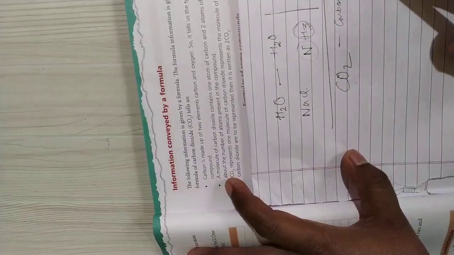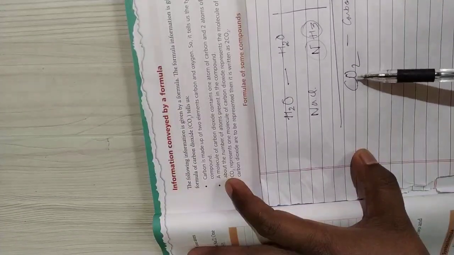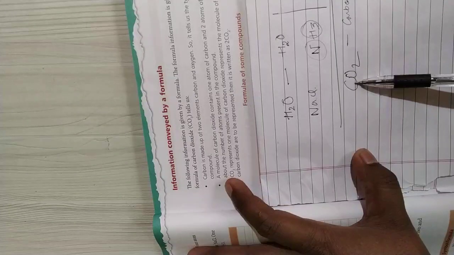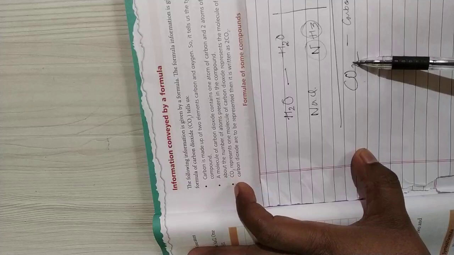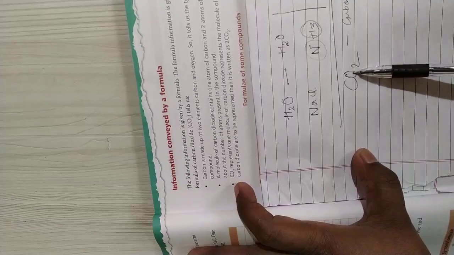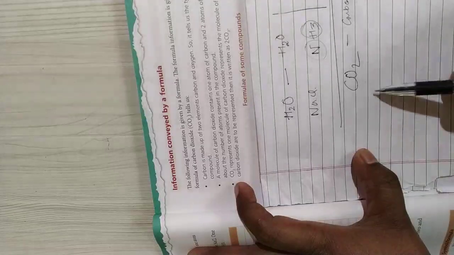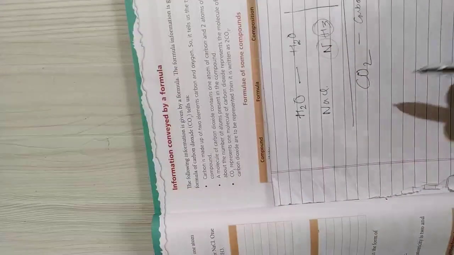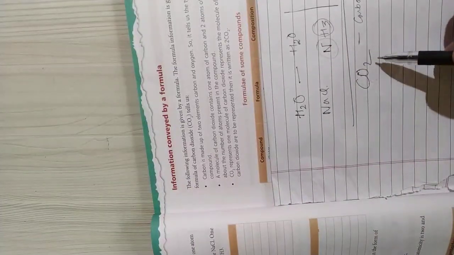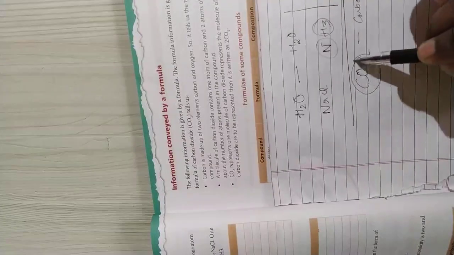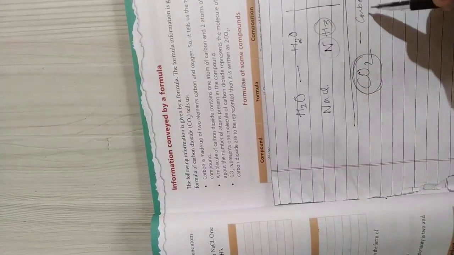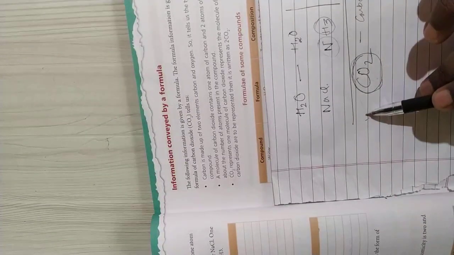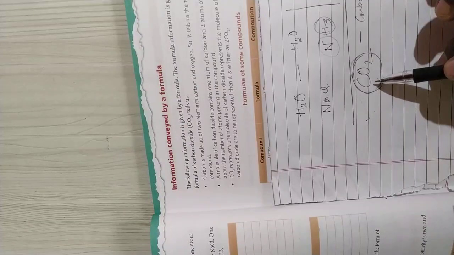The second information is that here we can see that in this molecule, one atom of carbon and two atoms of oxygen are present. So it also gives an idea of the number of atoms that are present in the compound. The third information we get is that it represents a single molecule of the compound, that is carbon dioxide. So is that clear? What information can we get from the formula of any compound?